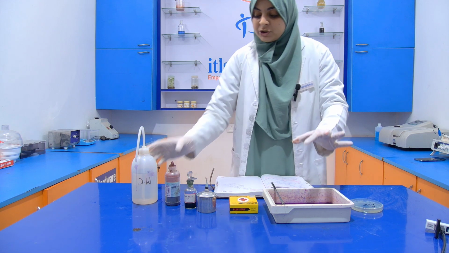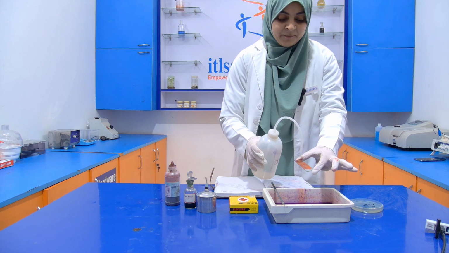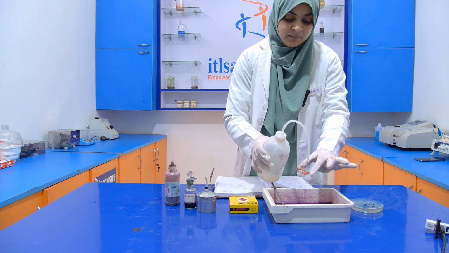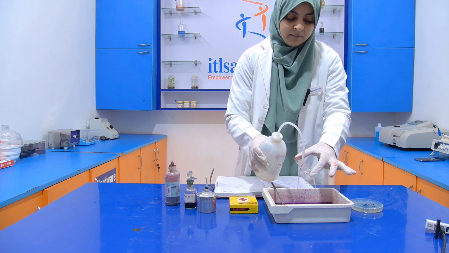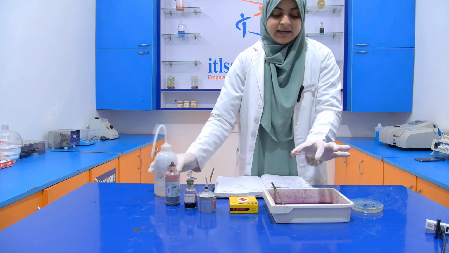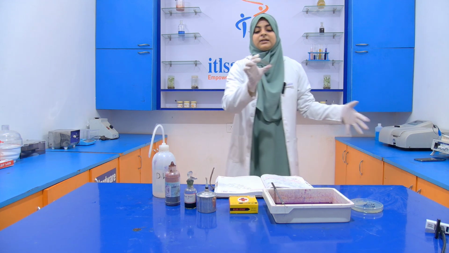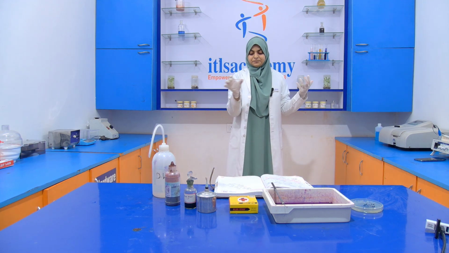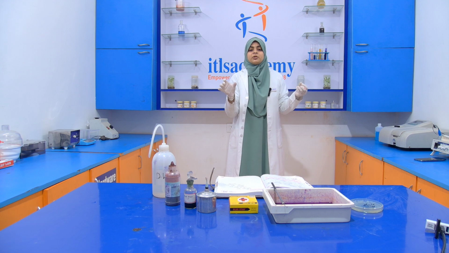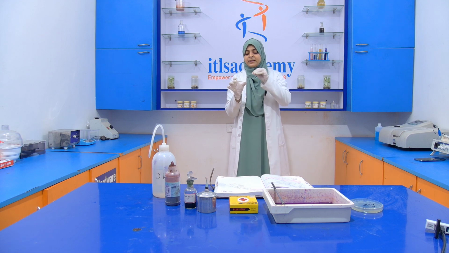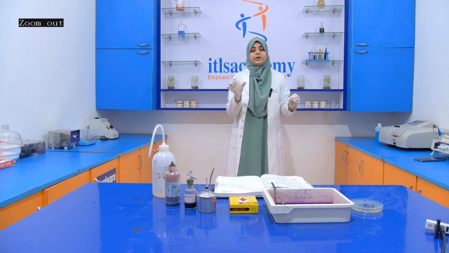Now wash it with distilled water. Then we have to air dry it, so that the water is removed. You can also use tissue paper to absorb the water droplets.